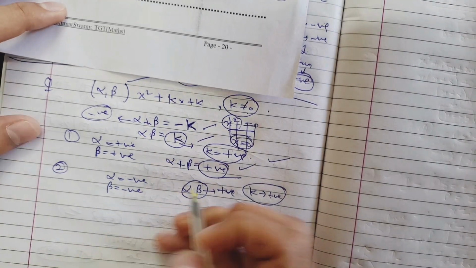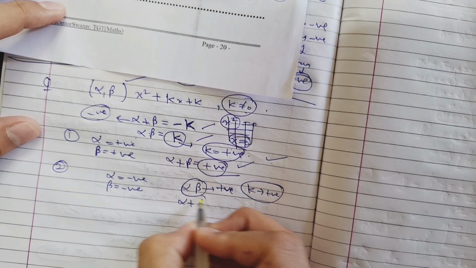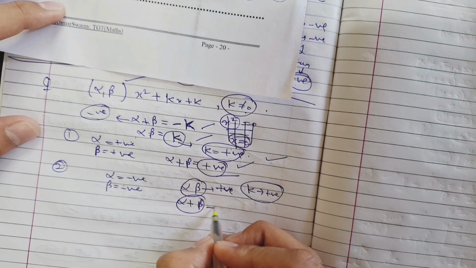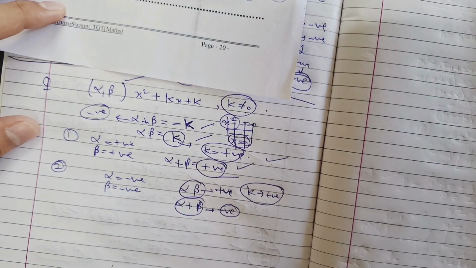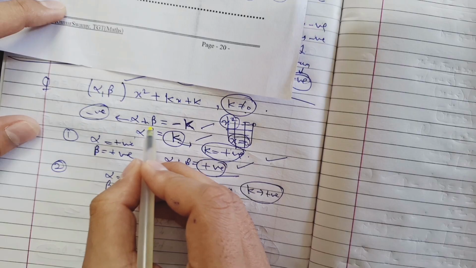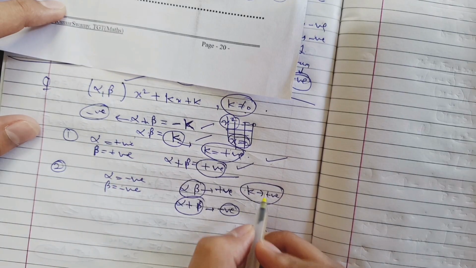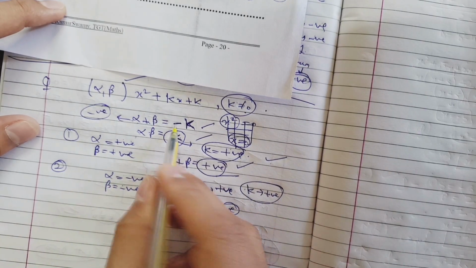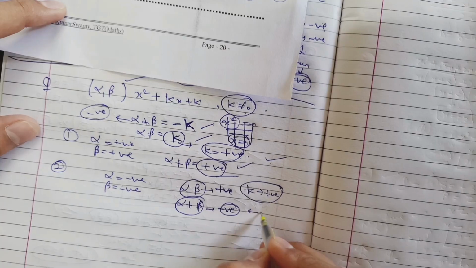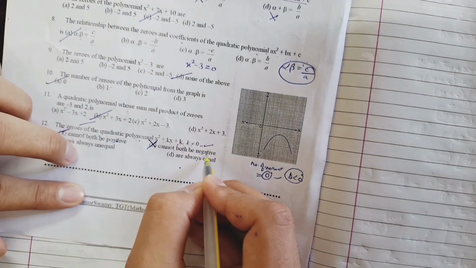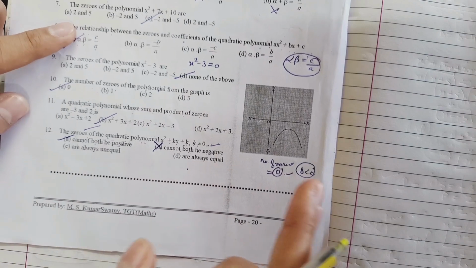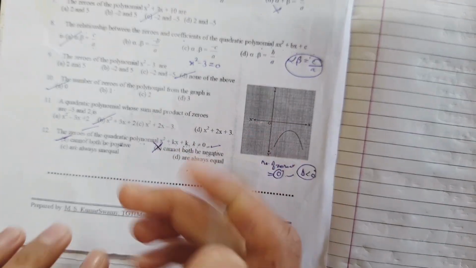Now the sum, alpha plus beta, negative plus negative, will definitely be negative. And alpha plus beta is equal to minus k, and k is positive, so minus into plus is minus. Here also we are getting negative. No issue. So this option is wrong; cannot both be negative is not true. The first option was true.